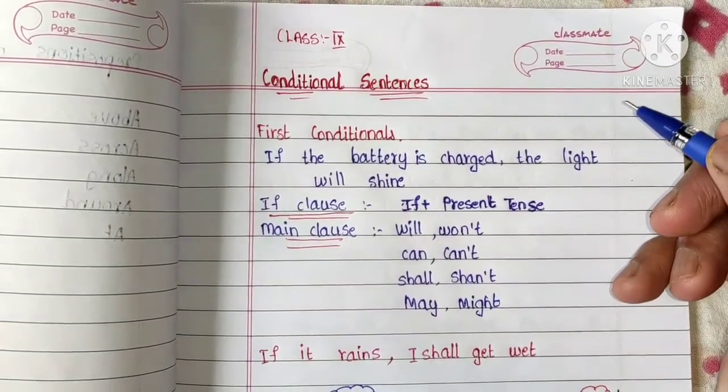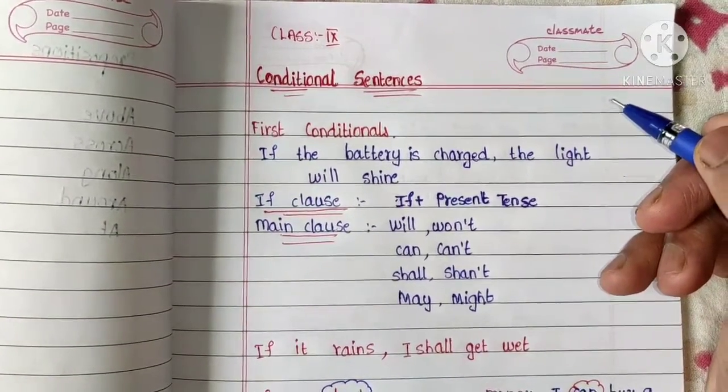Hello students, in this class let us study about conditional sentences.